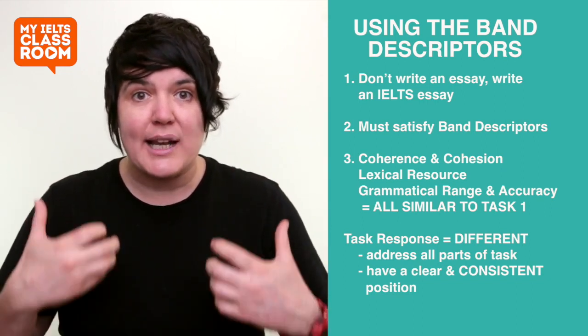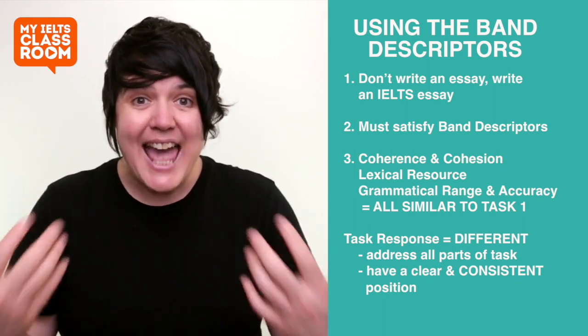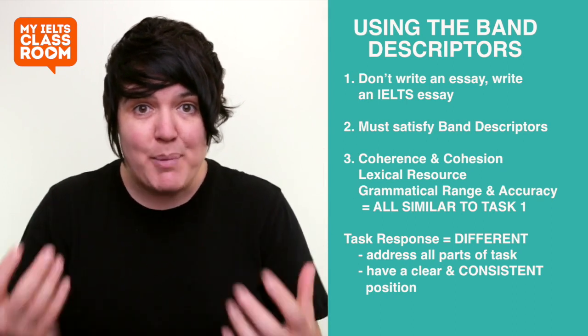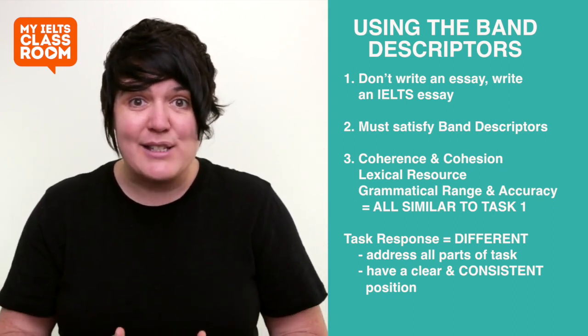They need to be understandable and logically organised. It's also important for task 2 that all of our paragraphs have got one main idea and paragraphing is clearly seen. Our lexical resource or vocabulary needs to be flexible and contain some uncommon items.